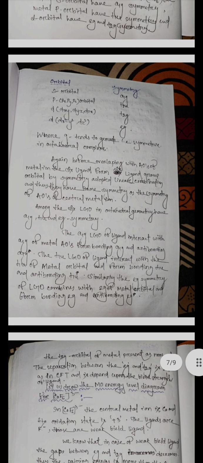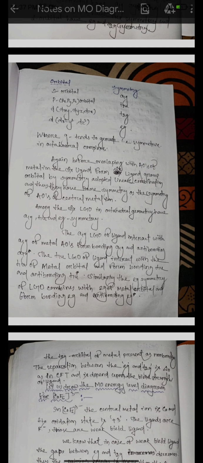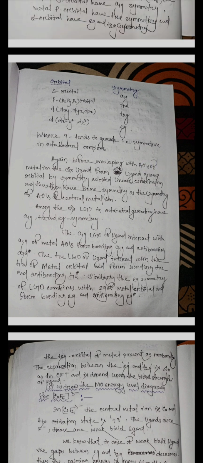Again, before overlapping with the orbitals of the metal ion, the 6 ligands form 6 ligand group orbitals by symmetry adapted linear combination, and thus they have the same symmetry as the orbitals of the central metal ion. Among the 6 LGOs in octahedral geometry, they have A1g, T1u, Eg symmetry.